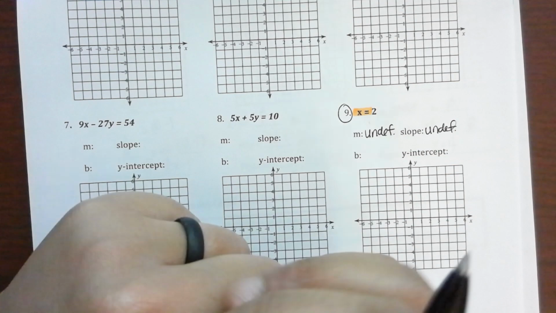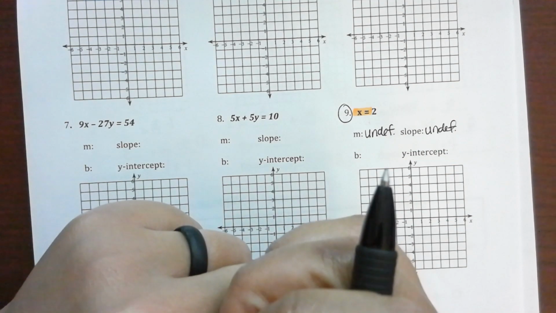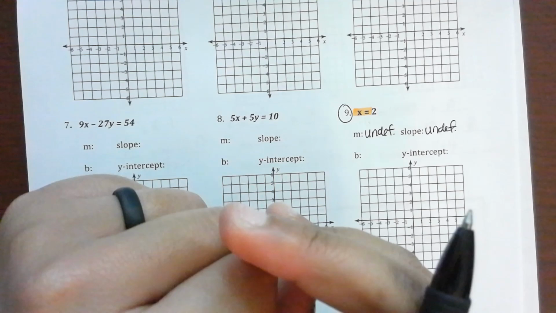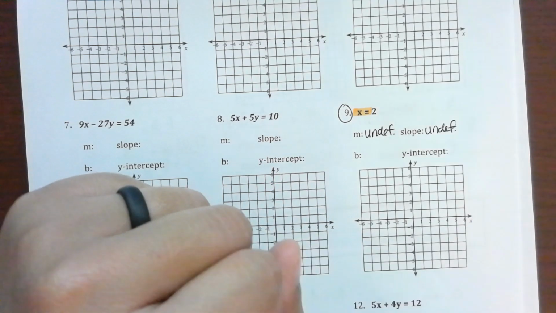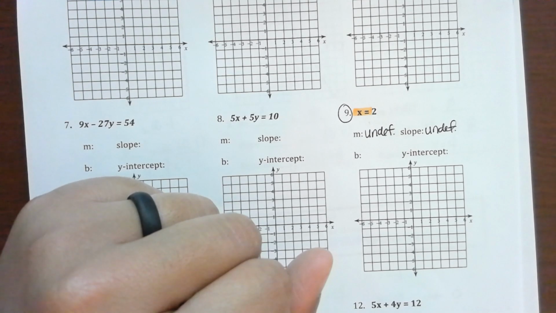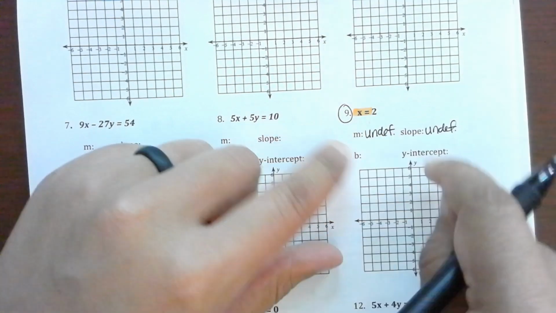Think before you say this. Where's the y-intercept? Think before you speak. That means you need to do what before you tell me? You know you need to what before you say anything? Read. So you need to go back to an example that looks just like this and look at where it says y-intercepts.